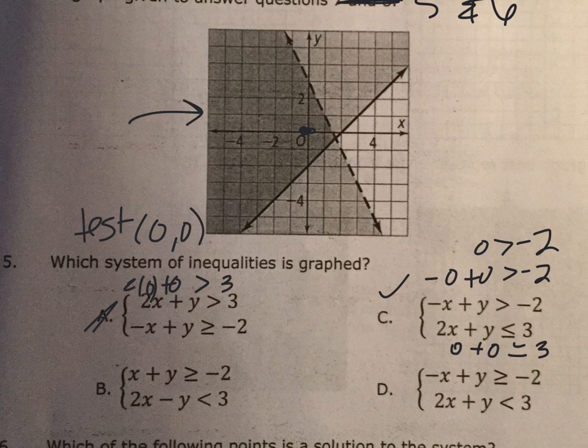That works. This one again, 0 is greater than or equal to negative 2. That's true. And is 0 less than 3? That's true too. So it could be that one. This one says 0 is greater than negative 3, because that ends up being 0, or negative 2. That's true. 0 is less than 3, so that's true too. So that only eliminated one answer choice. So let's go through and solve these for each of them for y, and then look at our graph and see if that works or not.